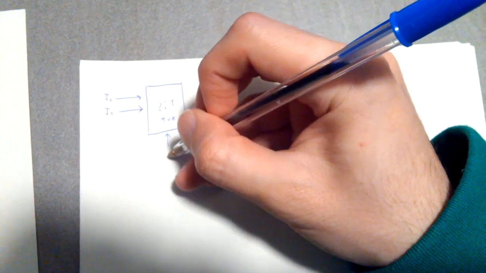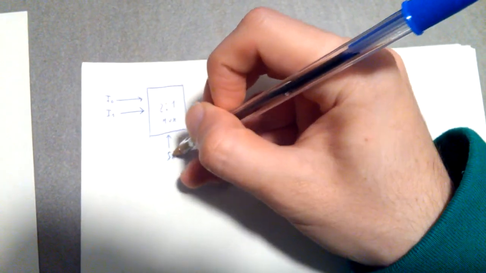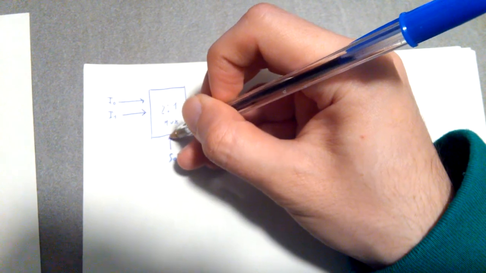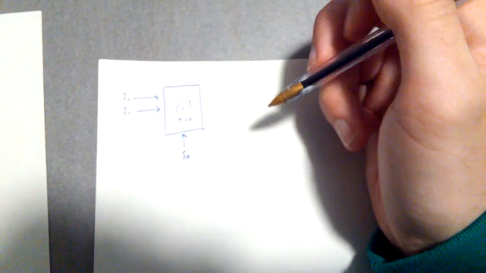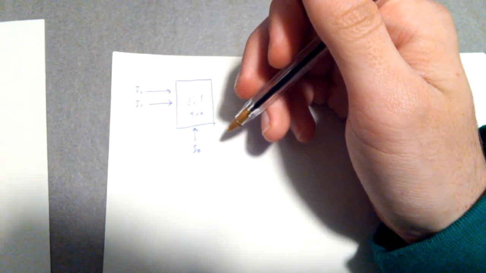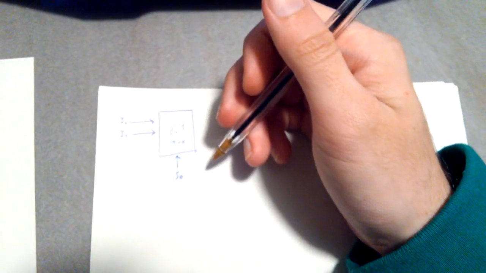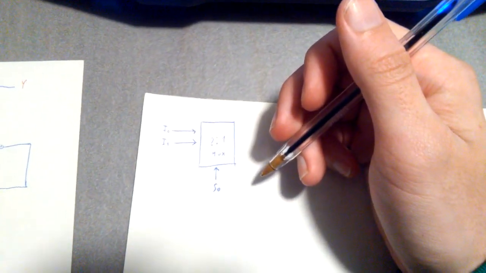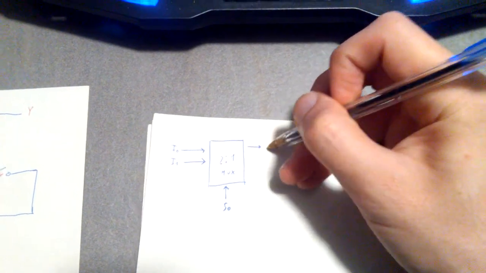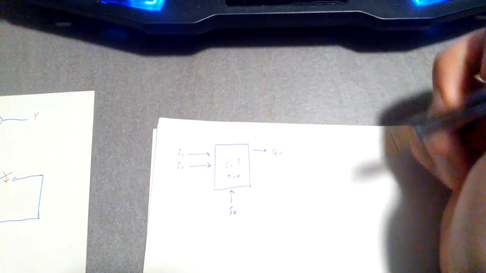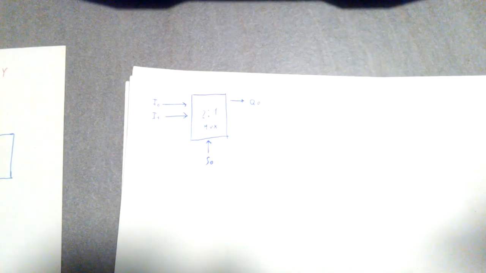Then we have this register, which is S0. And lastly, we have the output, which is our Q0. Essentially, this is what we basically have.